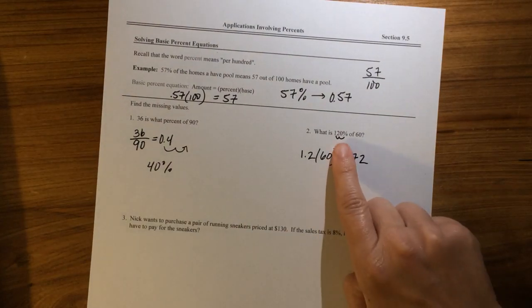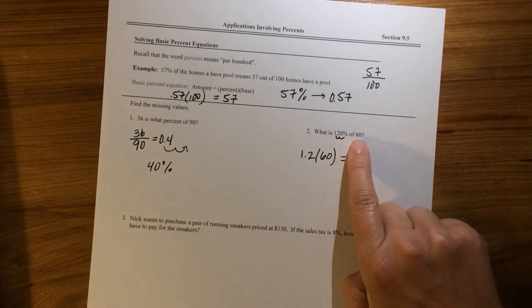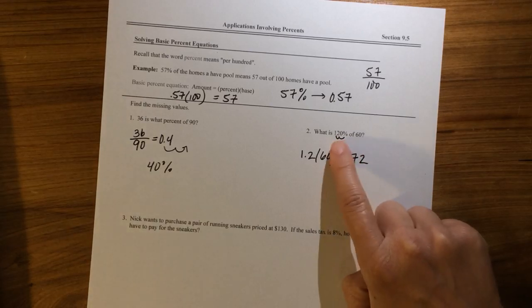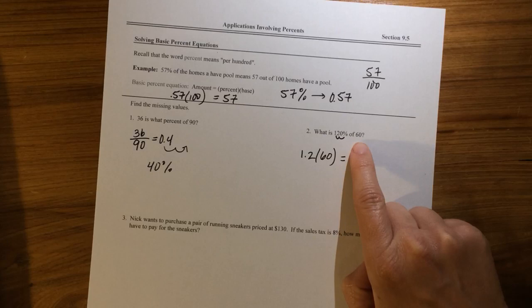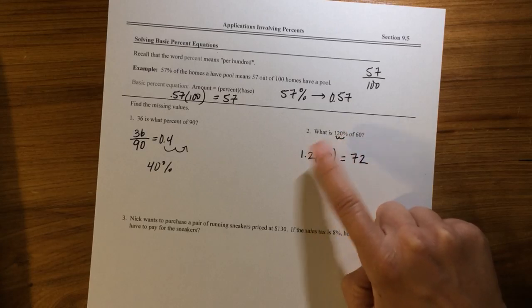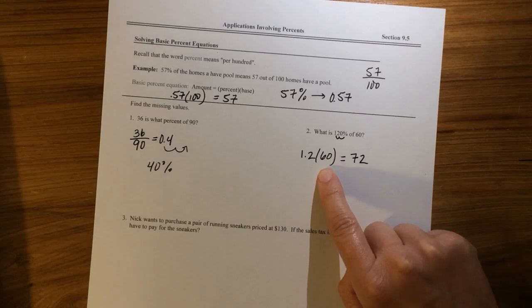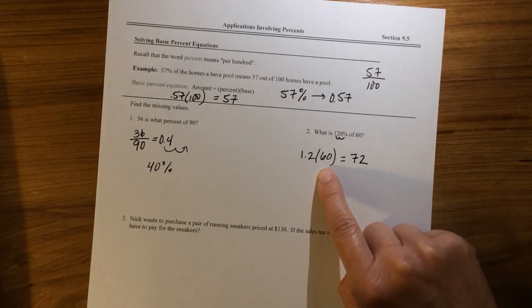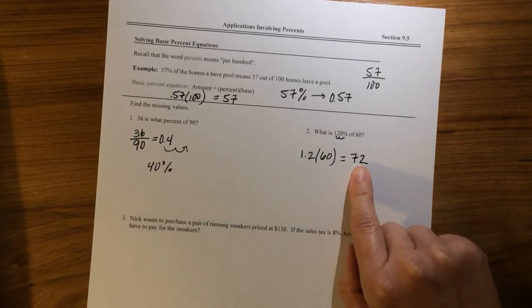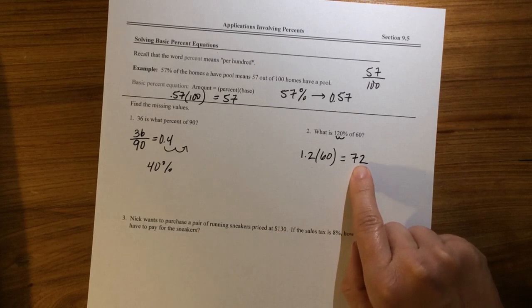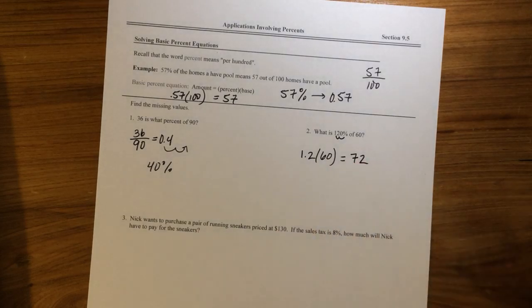Also, this means 120% that you definitely have 60. You have 100% of 60 is 60. What we're really doing is we're adding in another 20%. So this is essentially like 100% plus 20% equals 72. So 120% of 60 is 72.